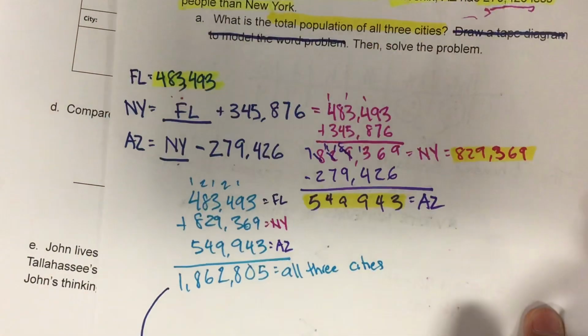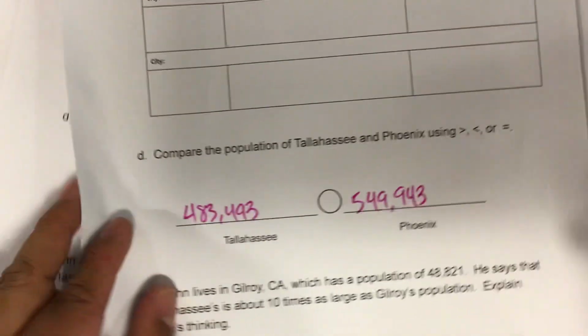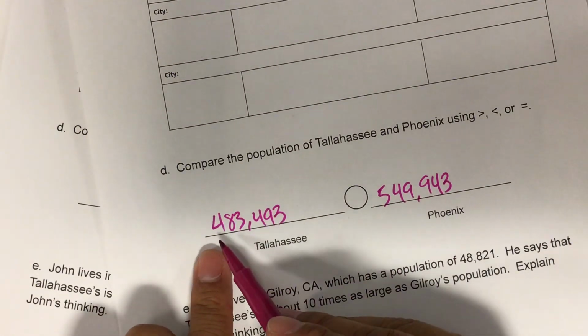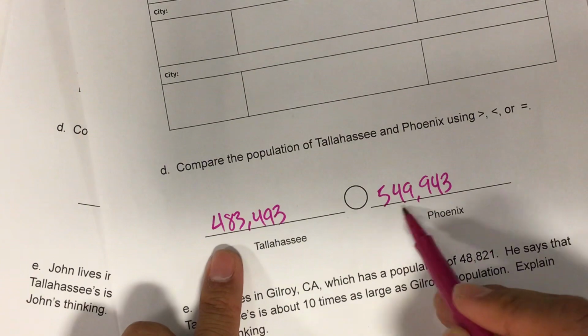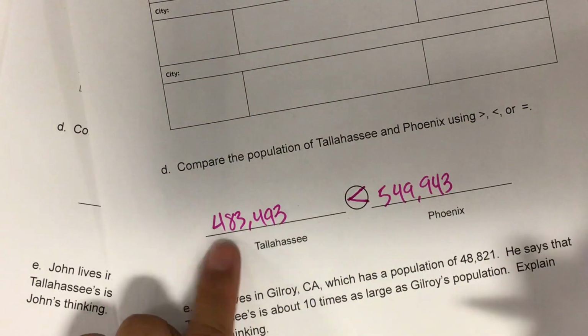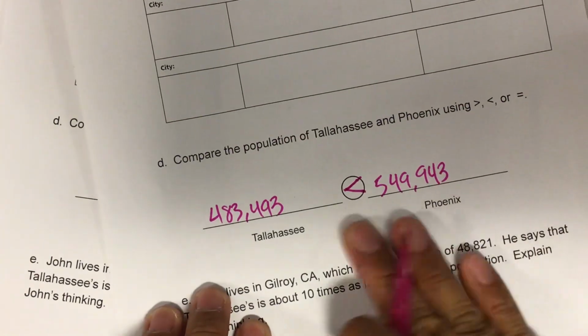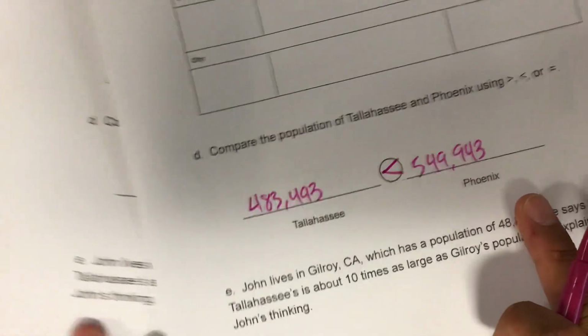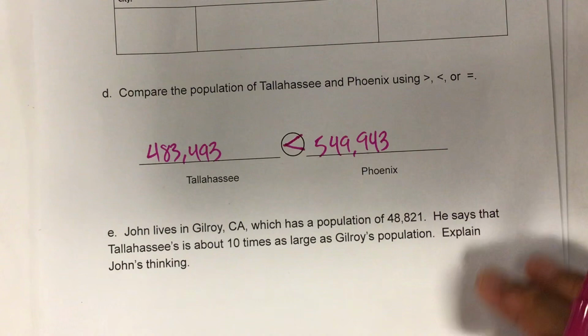Okay. So we got all of that from our previous page and calculations. And we can see here, this is 483,000, this is 549,000. 549 is greater than 483. So that part was comparing. That's pretty similar to what we did in question number 2.